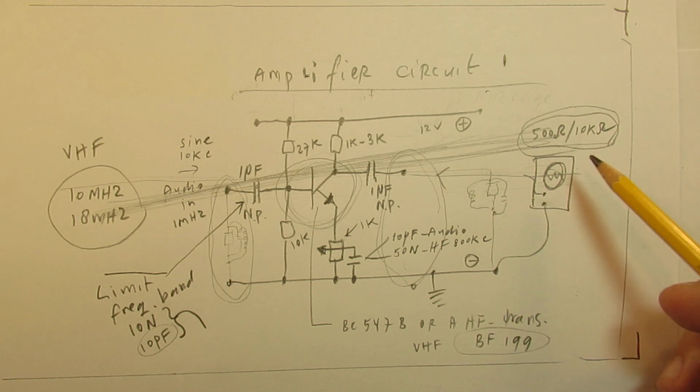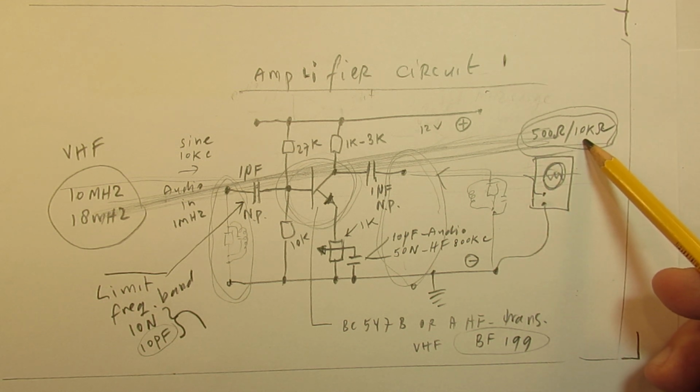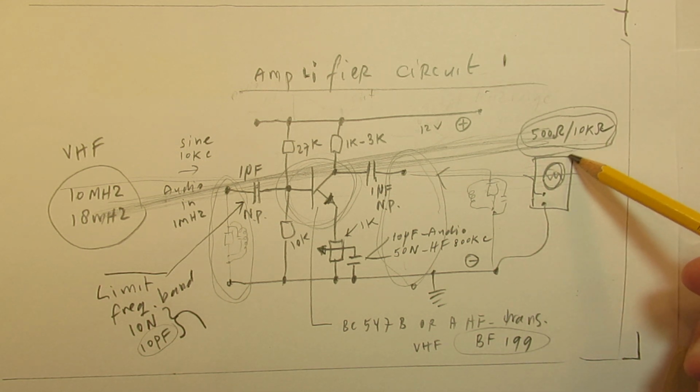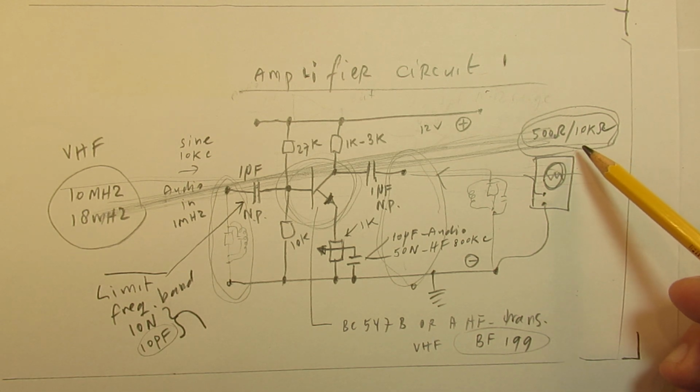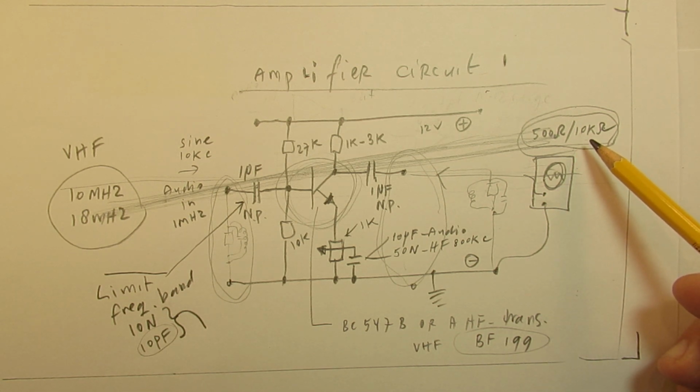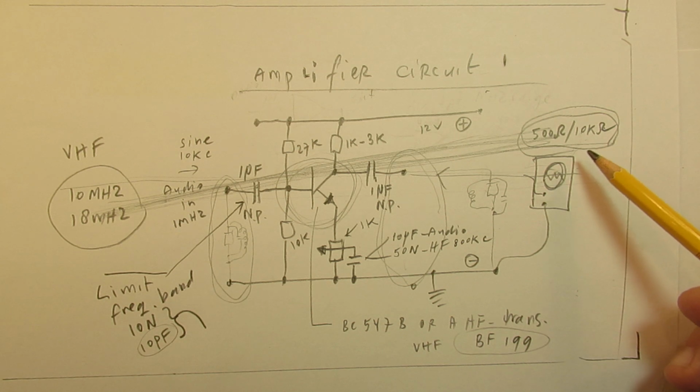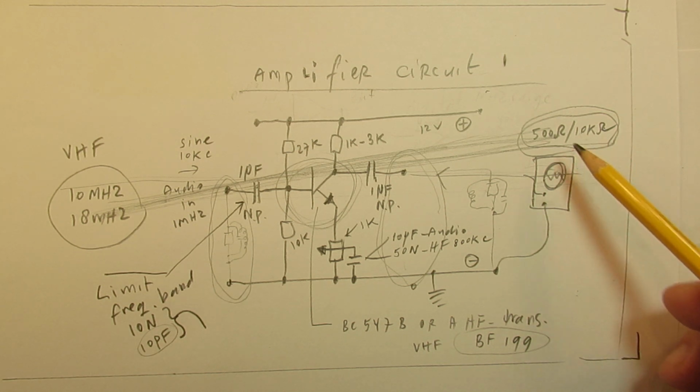And of course, when I say 500 ohms up to 10 kilo ohms, I'm talking about DC resistance. But it is a certain way to talk about the problem.